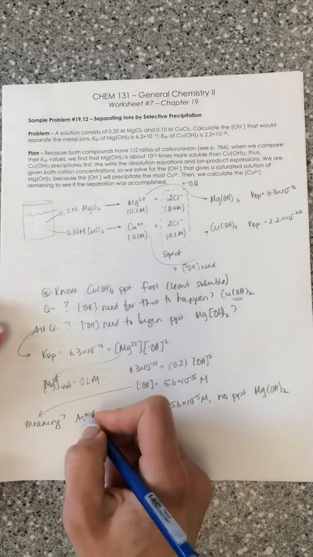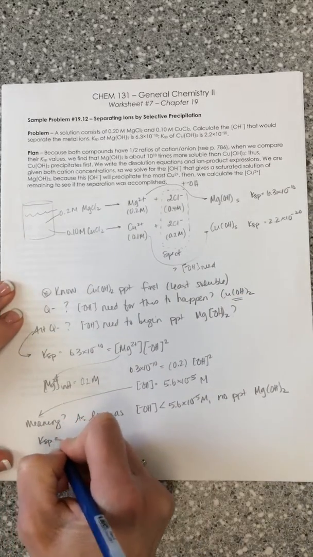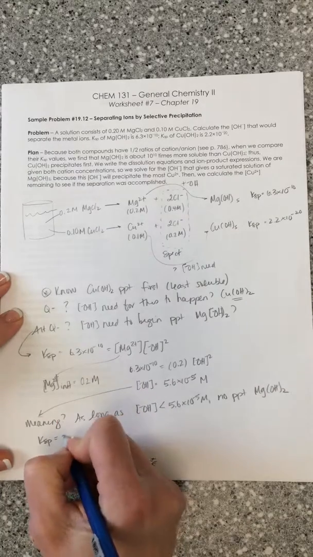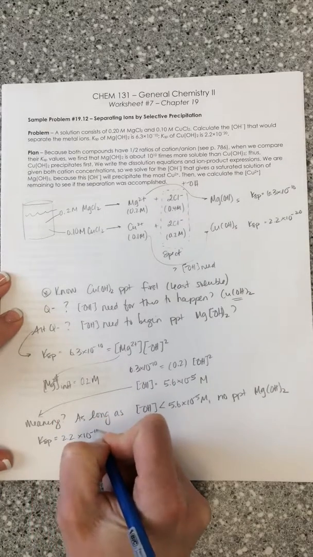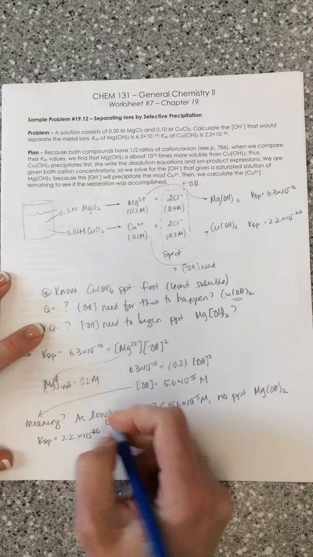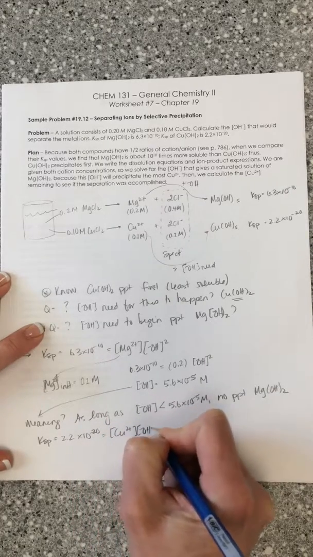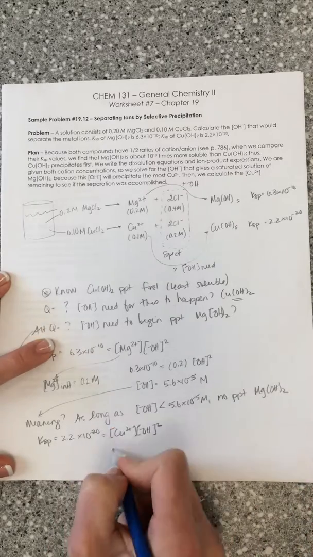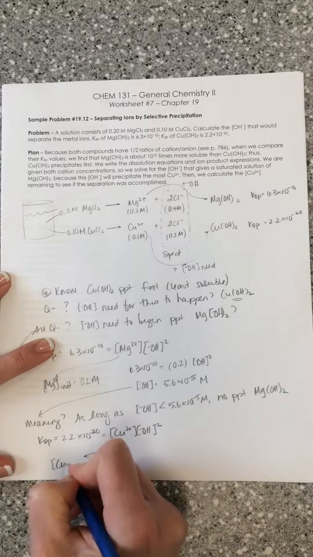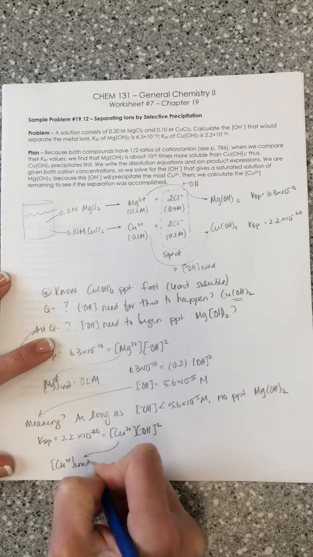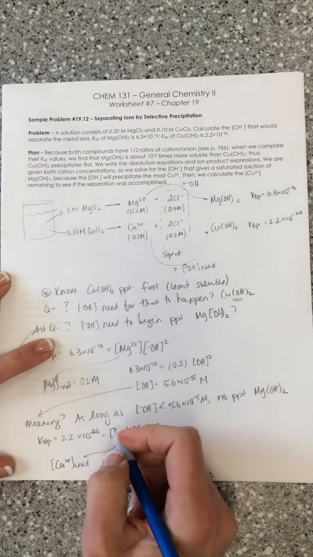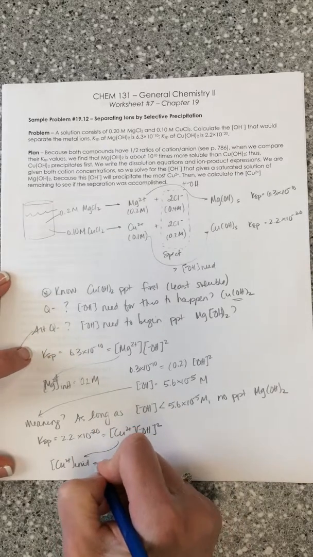We can treat this similarly. The KSP for the copper hydroxide is 2.2 times 10 to the minus 20th, and that's equal to the concentration of copper times the concentration of hydroxide squared. We know that the copper concentration initially is 0.1 molar.